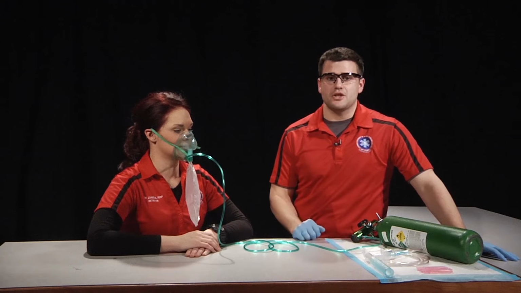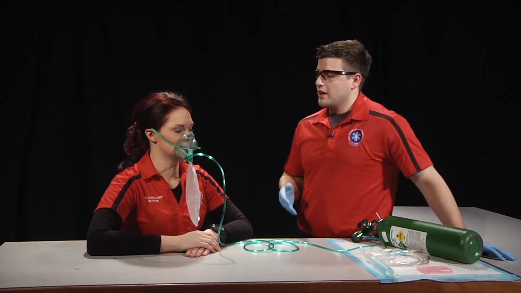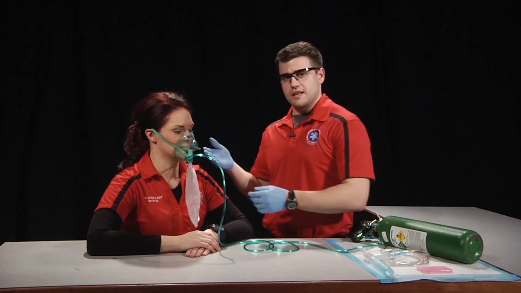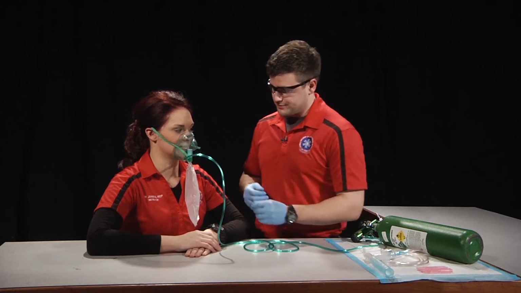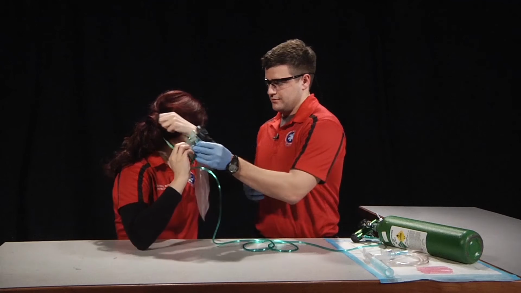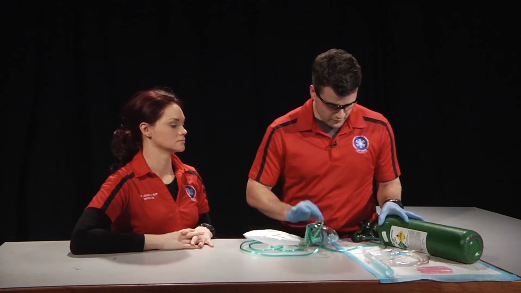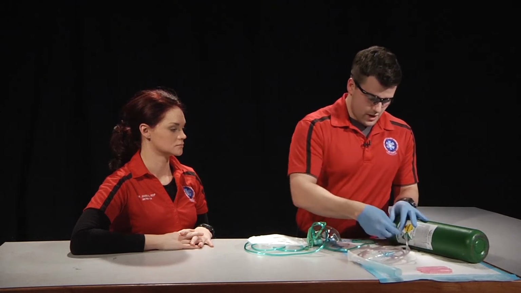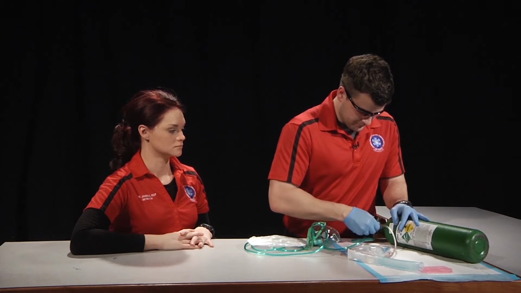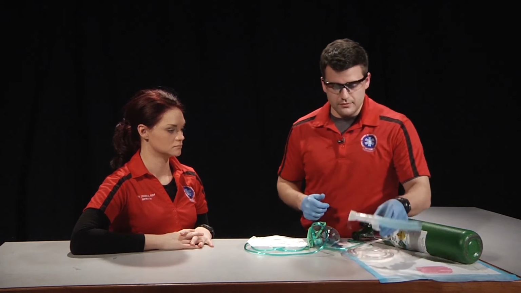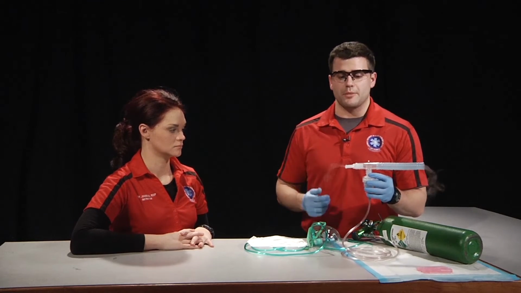Now that we've properly demonstrated how to assemble and administer medication via a nebulizer, we're going to show you how to coach a patient to use the nebulizer. Our first step will be to assist the patient with removing the non-rebreather mask. From here, we'll turn the oxygen bottle off, disconnect our non-rebreather, and connect our nebulizer. Now we're going to coach our patient on how to use the nebulizer.